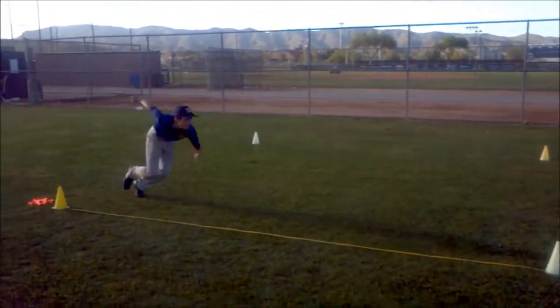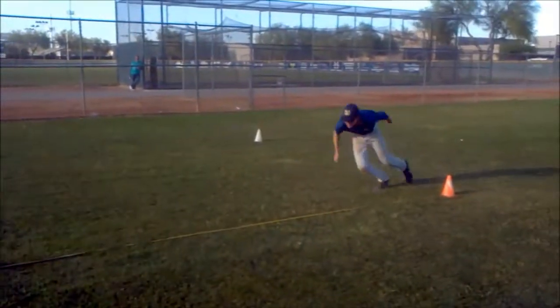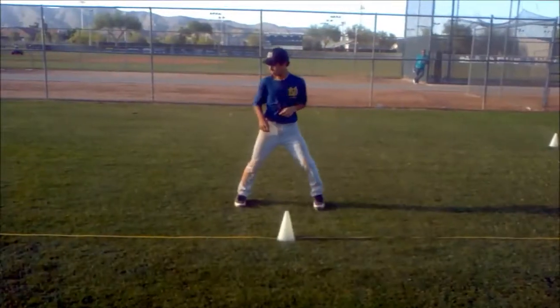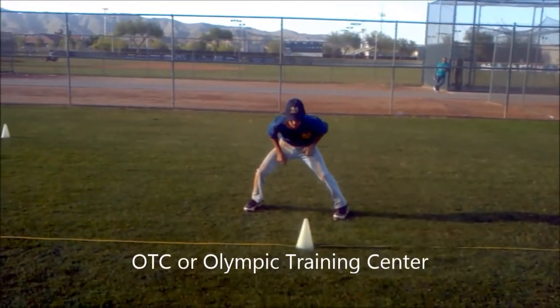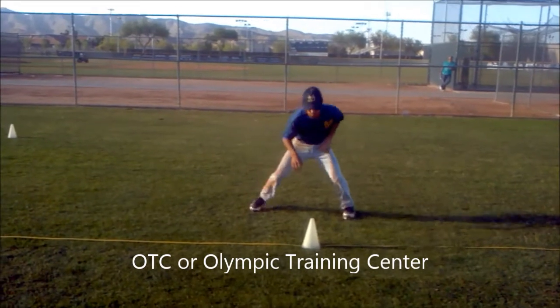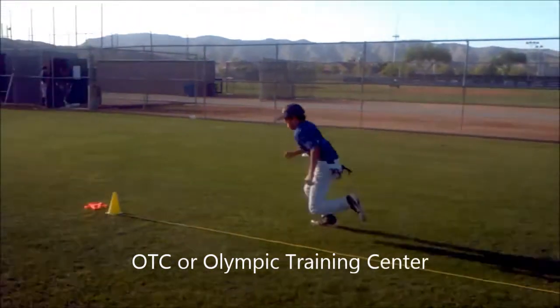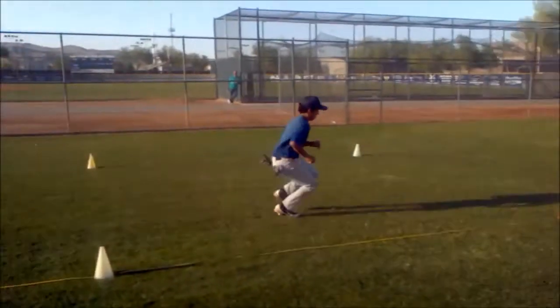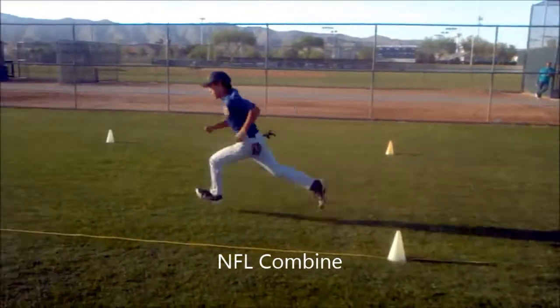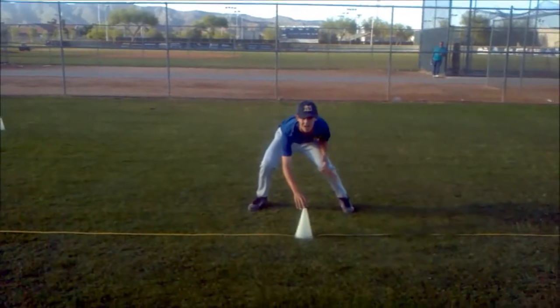The Pro Agility and the vertical jump are the best 2 tests to show agility and explosiveness in athletes. Studies with the OTC, or Olympic Training Center, and the NFL have utilized this test to determine athletic performance. Agility norms for various sports have been utilized for comparison and evaluation in athletes.